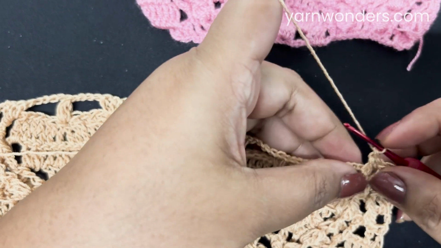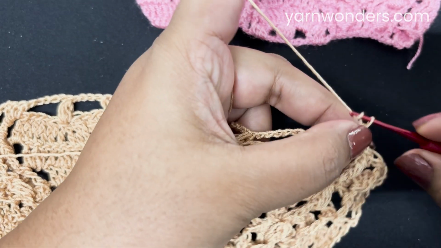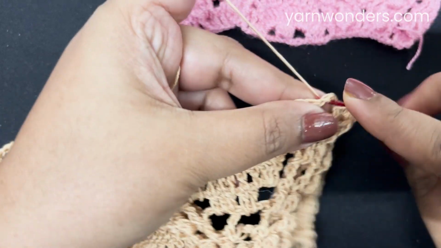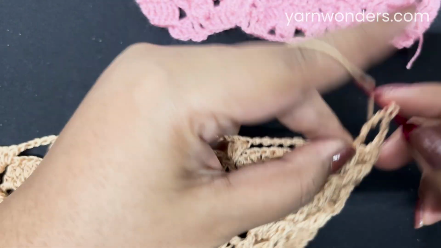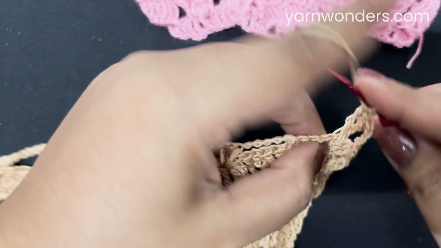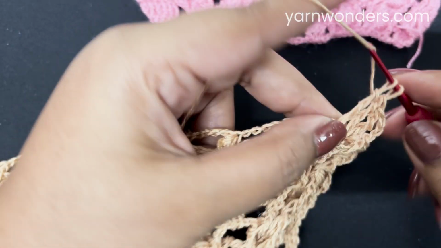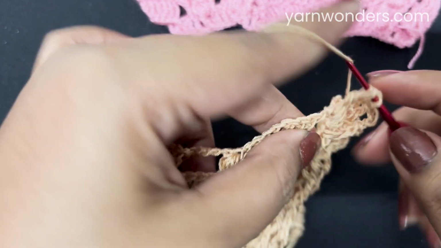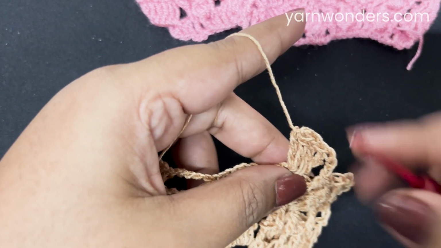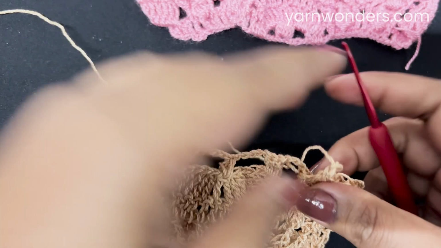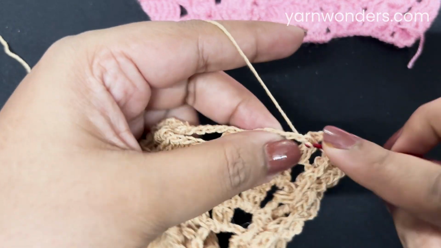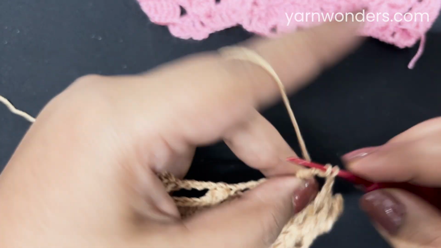Now you're going to chain 3, into the chain 4 space you're going to make 6. From here on, it is just a repeat row from row 2. Wherever there is a chain 4 space, you'll be making 6 triple crochet stitches. So after the chain 3, you just skip these double crochet stitches, and into the chain 4 space you make your 6 triple crochet stitches.